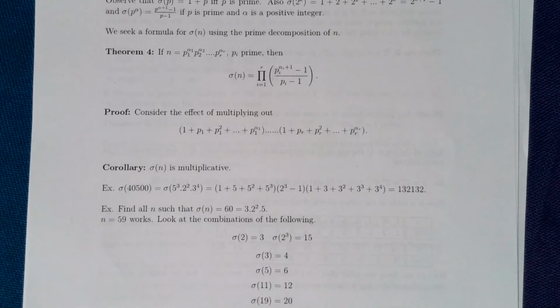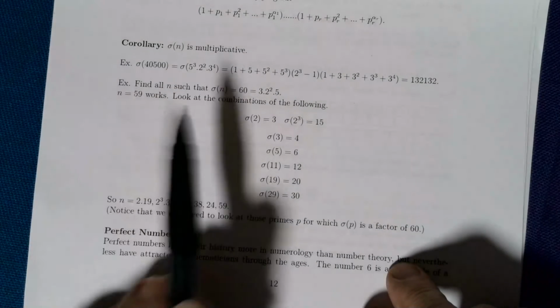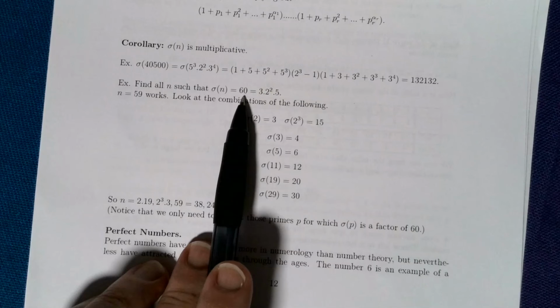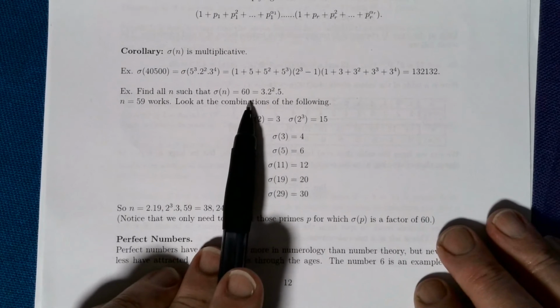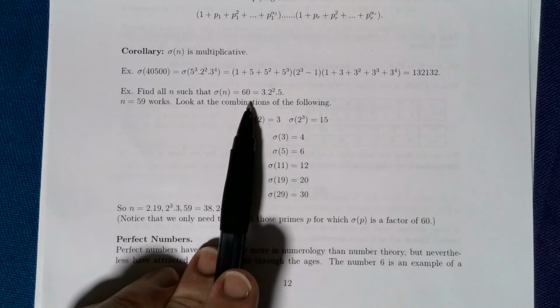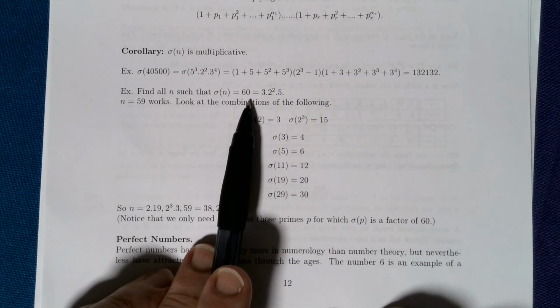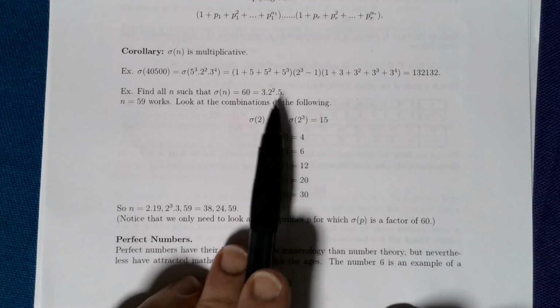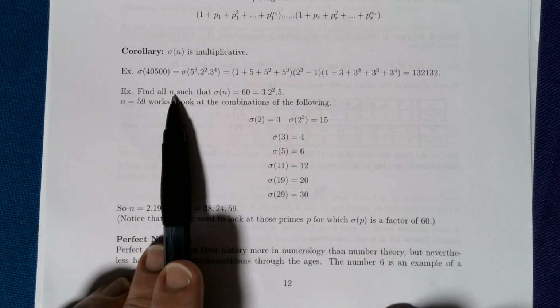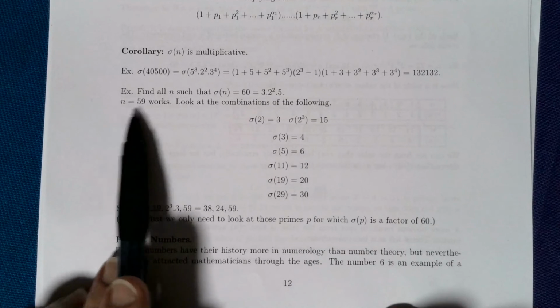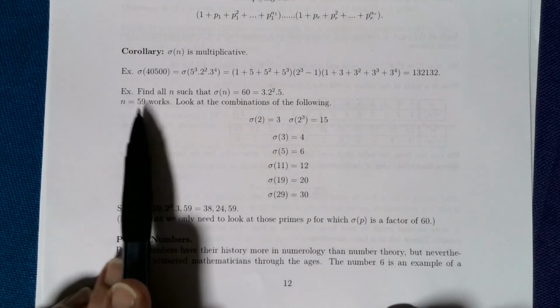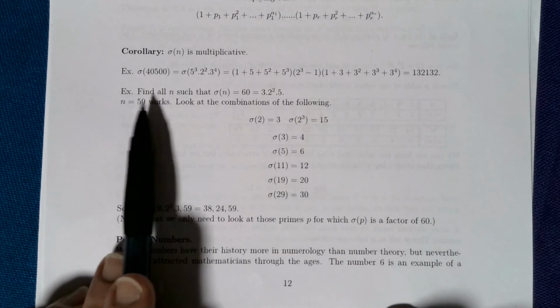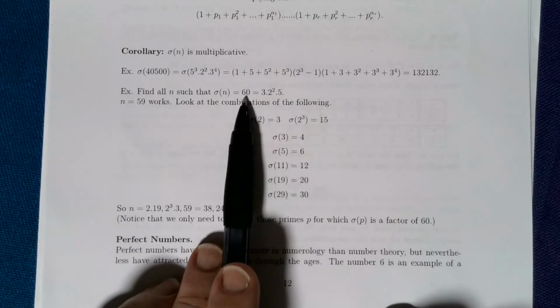Going backwards, which is an interesting exercise, if I give you what sigma n is, I'm going to give you sigma n is 60 in this case, and I want to find all the numbers, the sum of whose divisors is 60. So again, I'm going to look at the prime factorization of 60, and I'm going to try and write down all the values of n. Well, by the way, 59 is a prime, so 59 works. Sigma of 59 is 1 plus 59, which is 60.